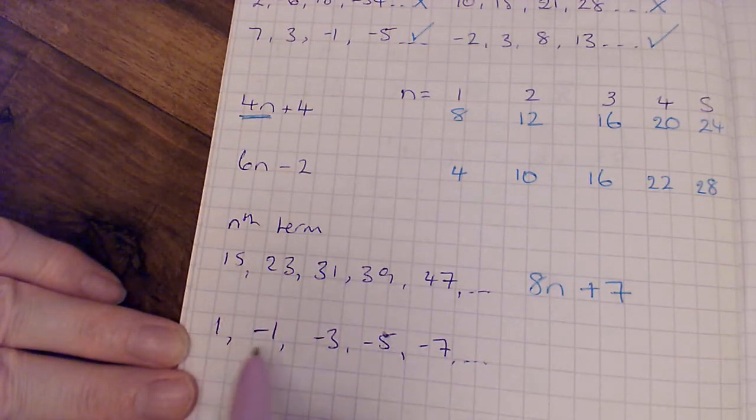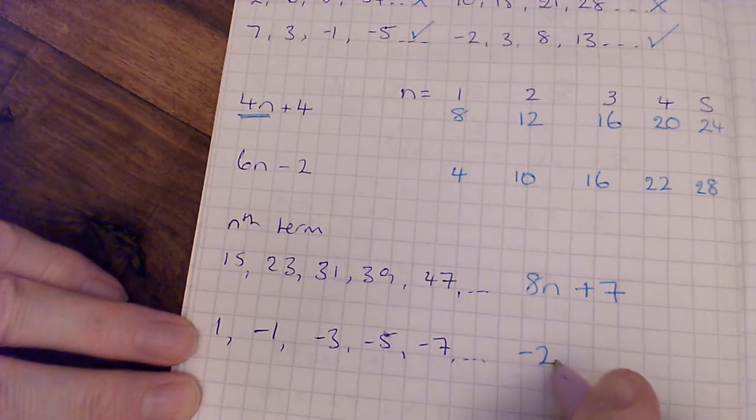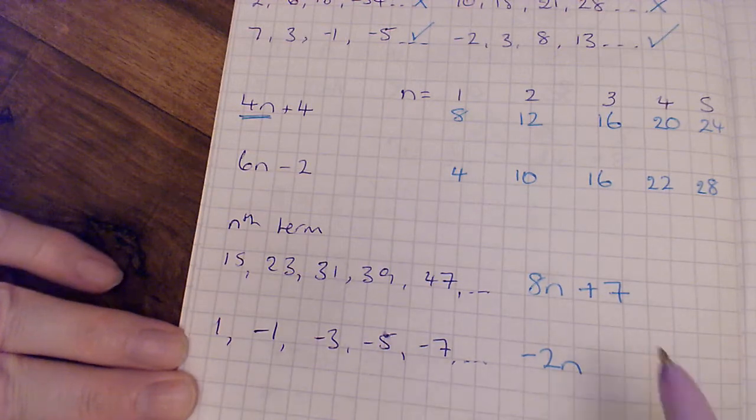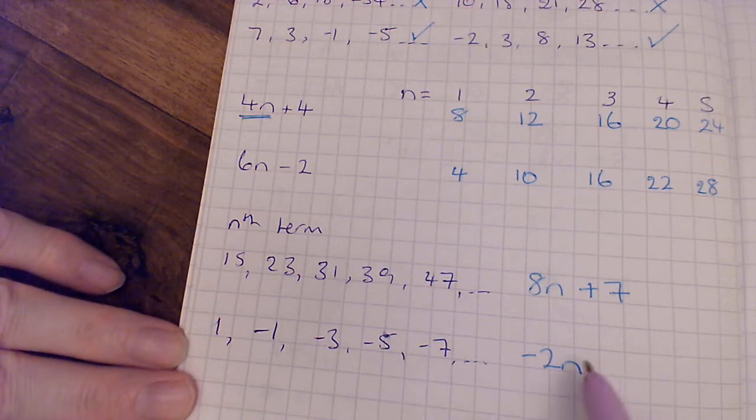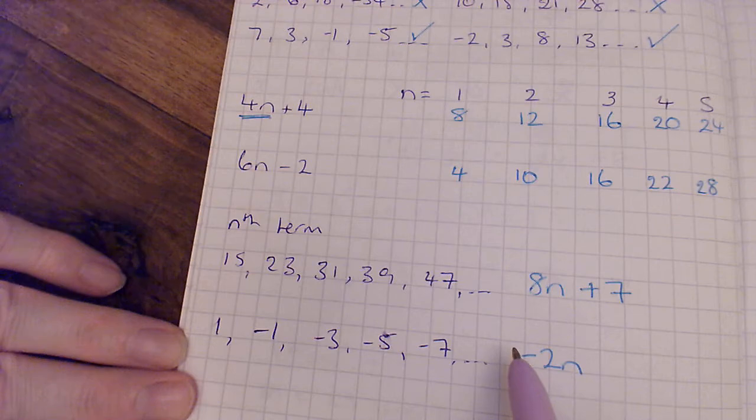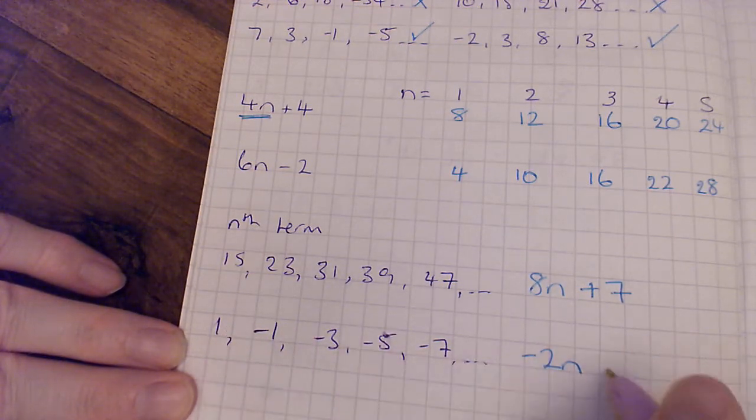This one is gone down by 2 every time, so it's always going down 2, so it's actually the minus 2 times table, so we write minus 2n, and the minus 2 times table is minus 2, minus 4, minus 6, minus 8, minus 10, but the first one's minus 2, and to get from minus 2 up to 1, I have to add 3.